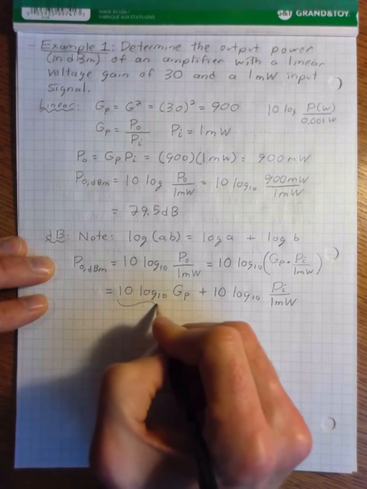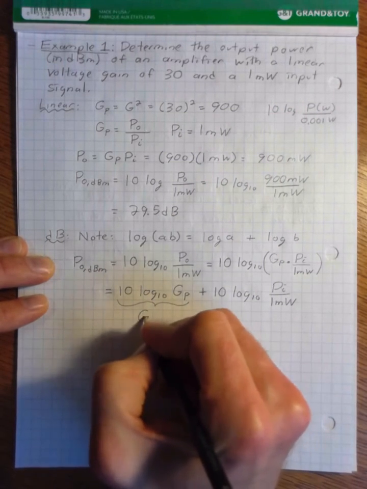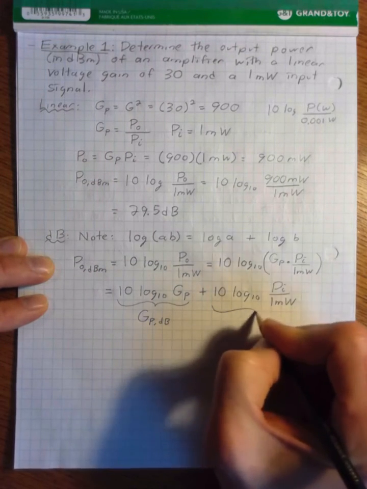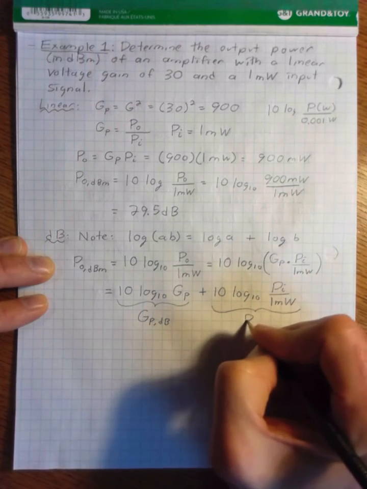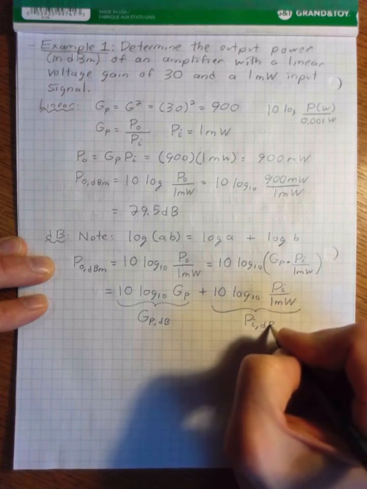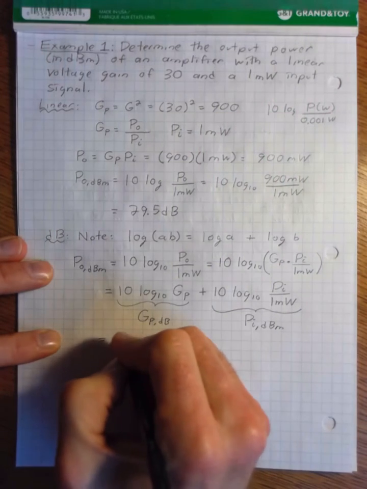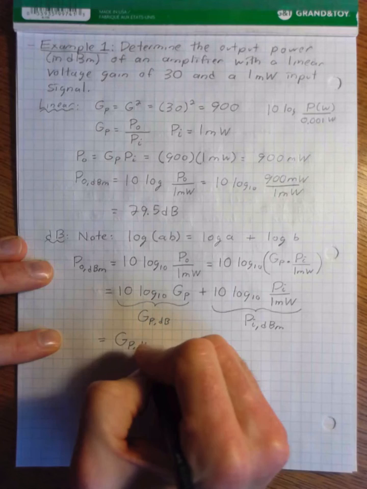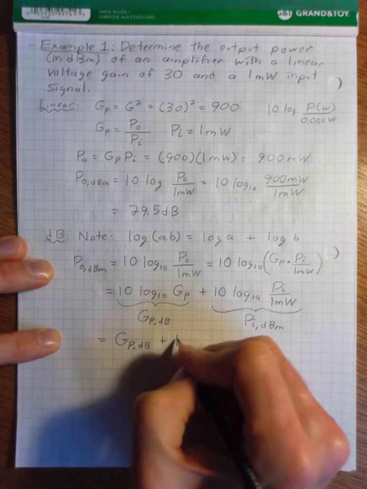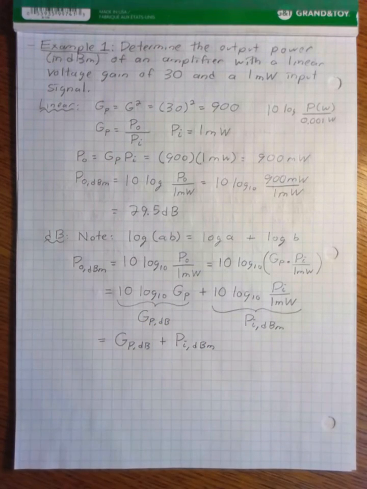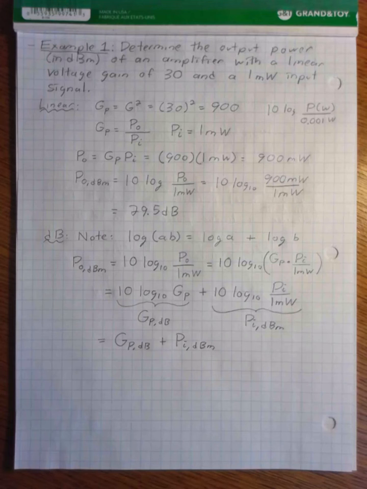However, this term is just our power gain expressed in terms of dB. This is just our input signal expressed in terms of dBm. And so we can write our equation that way. This is a very common way that decibel calculations are done in electrical engineering.